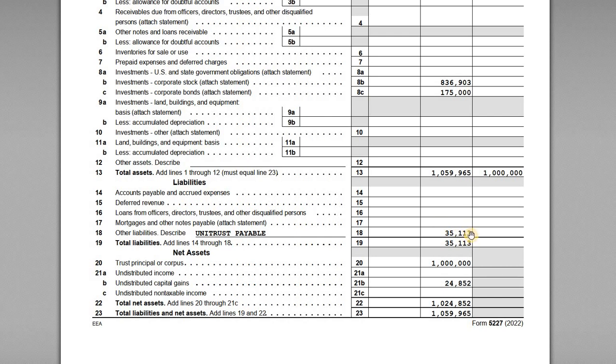So that amount will get paid out in January, February 2023, let's say, and then at the end of the next year they'll have a new amount, right? So they'll figure out what trust accounting income is next year, and then they'll have a new Unitrust payable amount.